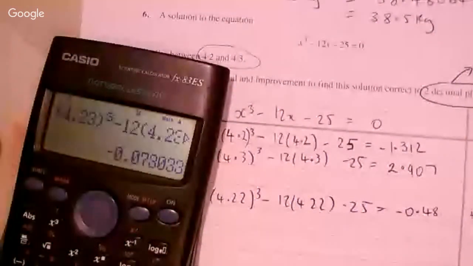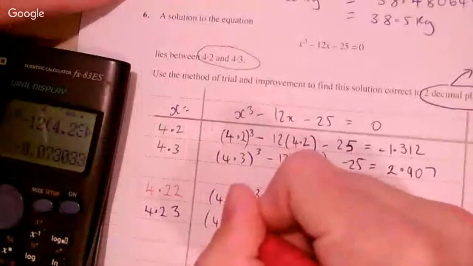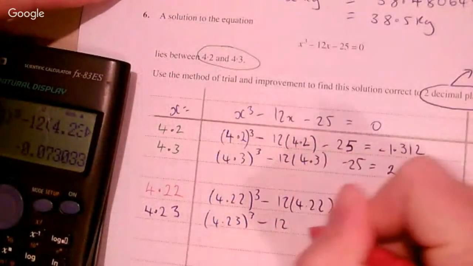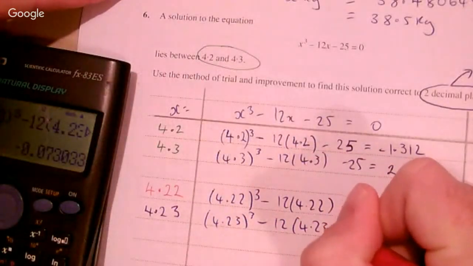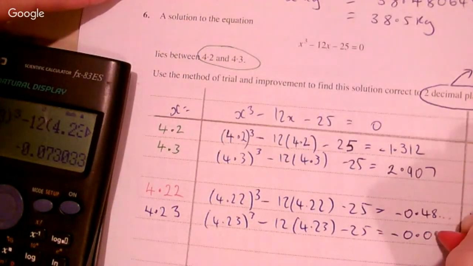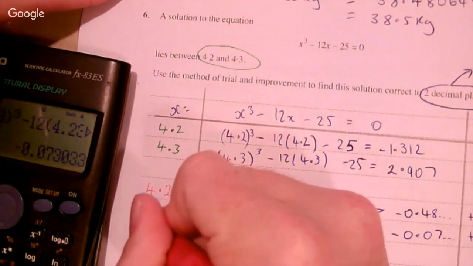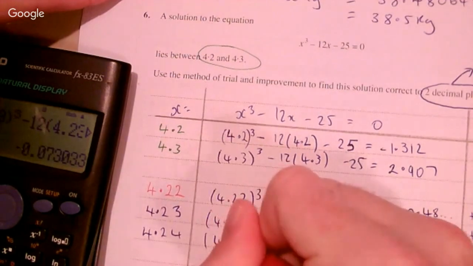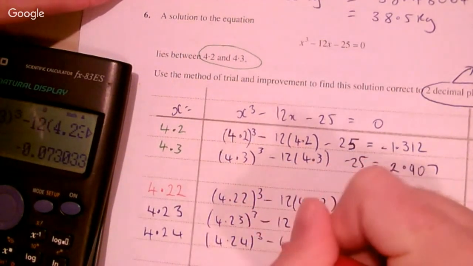That to the 3. Now that's really close now. Only just underneath. It's still too low because it's negative. And then 4.24. I'm guessing that's going to go positive now.